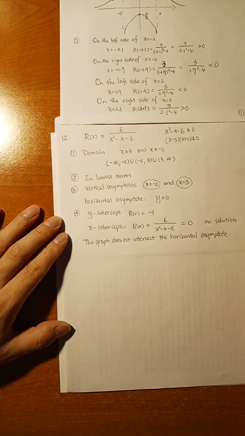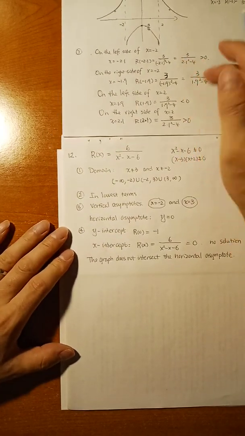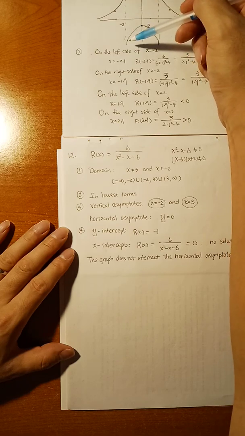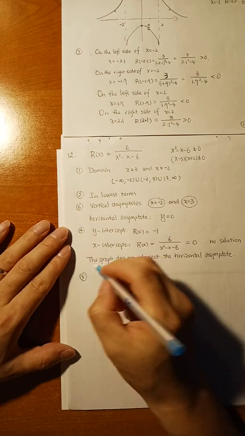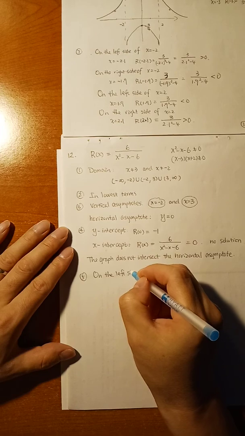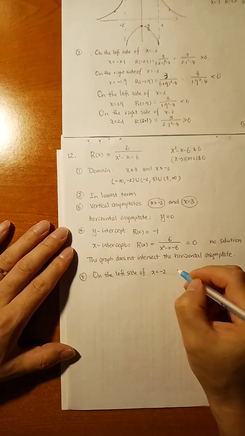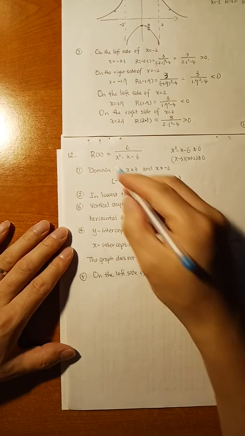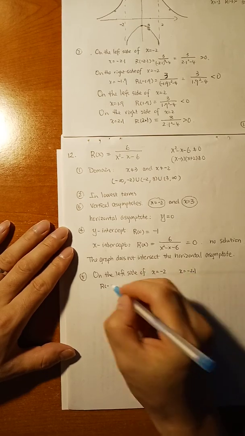Okay, and based on the previous example, we need to study the behavior, like the sign, positive and negative infinity, close to the vertical asymptote. Let's do it right now. On the left side of x equal to -2, we choose -2.1, and then you check the sign. We don't need the value, we just need the sign.